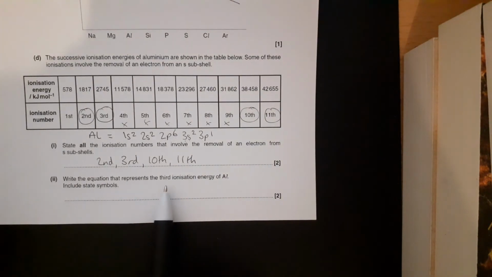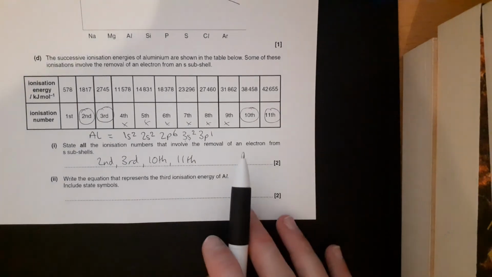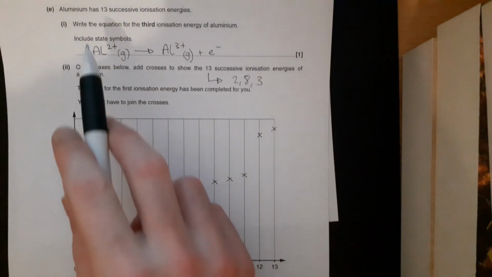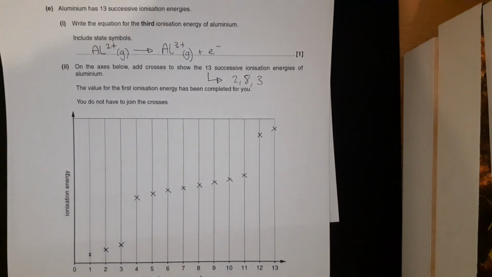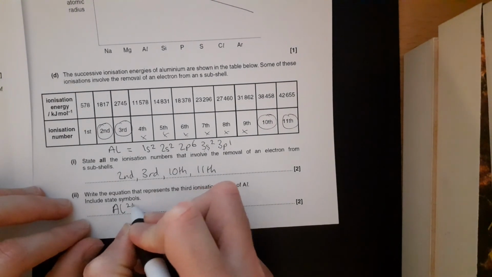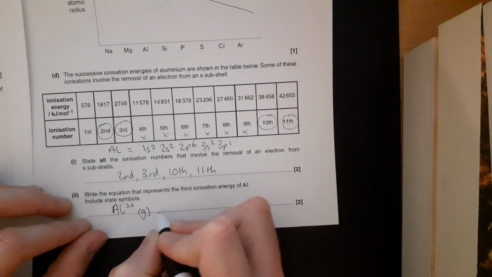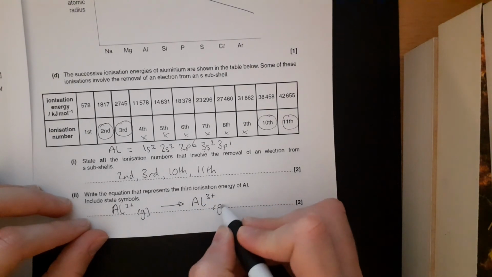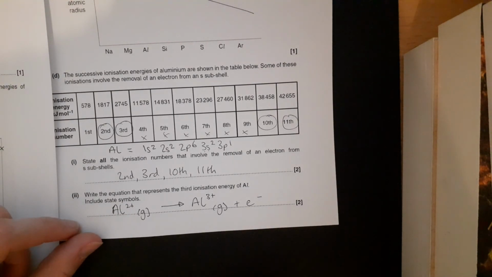And then write the equation that represents the 3rd ionization energy of aluminium. Oh, this is literally the same question, right? We literally did that like 5 minutes ago. The 3rd ionization of aluminium. So they really are lazy with the questions. Let's just put this in again. This is why it's really useful to practice questions like this, because exactly the same ones come up again. They're giving us 2 marks this time for some reason. Don't know why, but we'll take it.